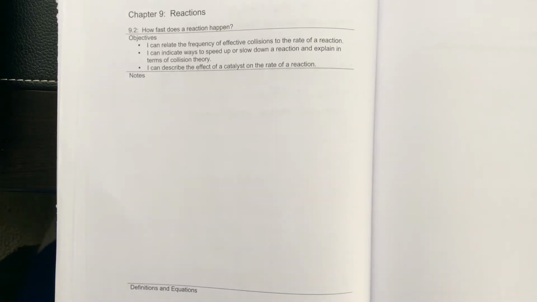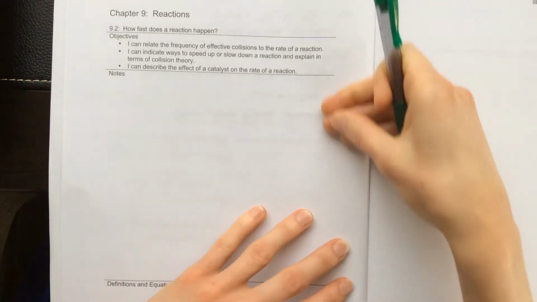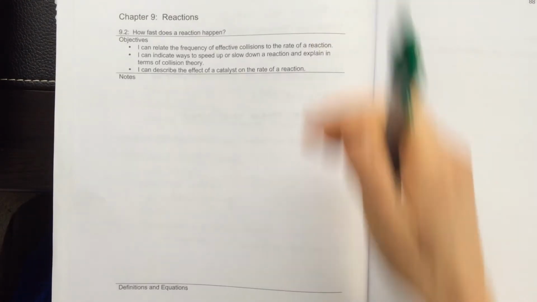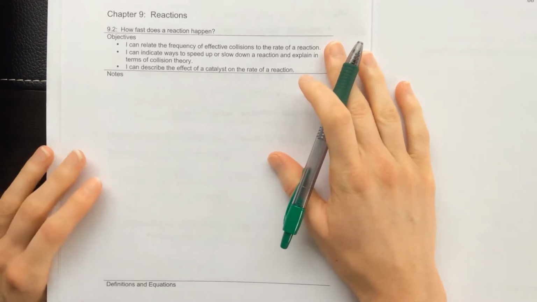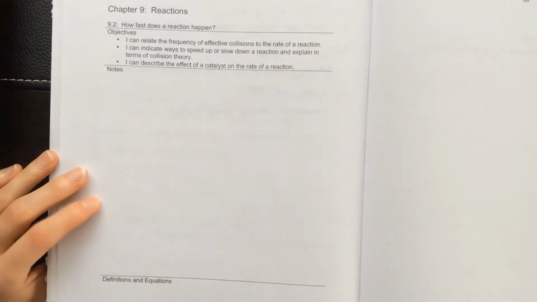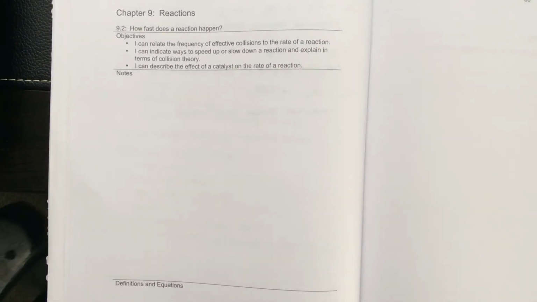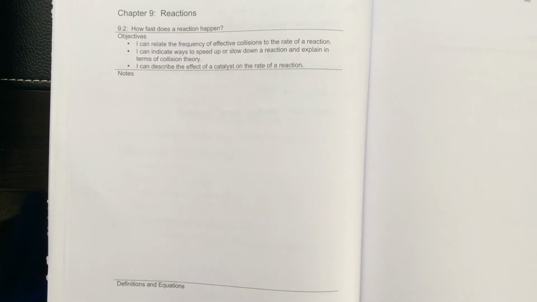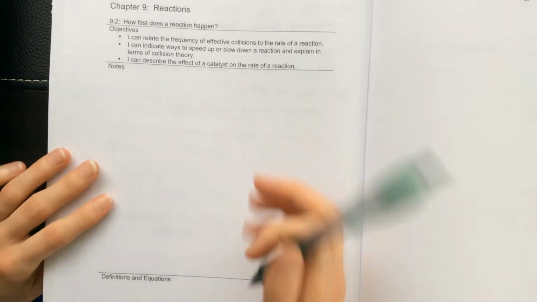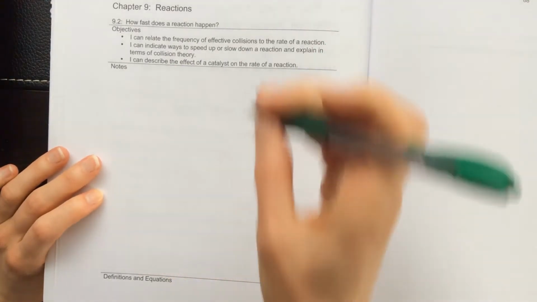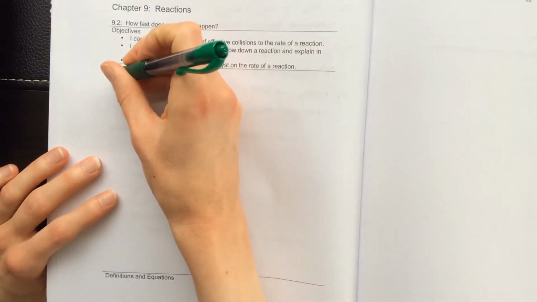Hey guys, so in this really quick video, we're going to talk about reaction rate and what things need to happen for a reaction to happen. I don't know if you've ever thought about this, but for molecules or atoms to react with each other, they have to actually touch each other. Like they have to actually collide. And there's a couple of other things that have to happen too. So we're just going to write those down.